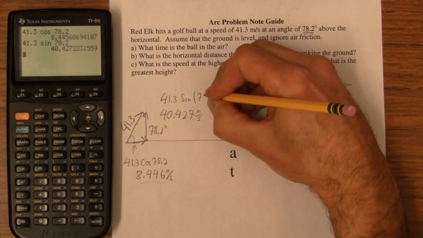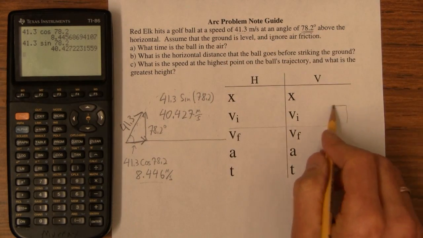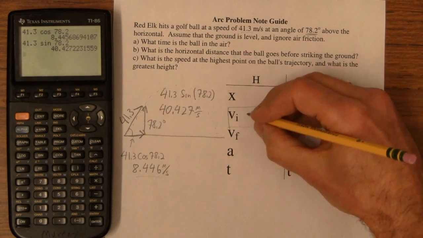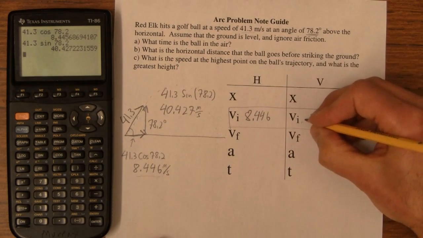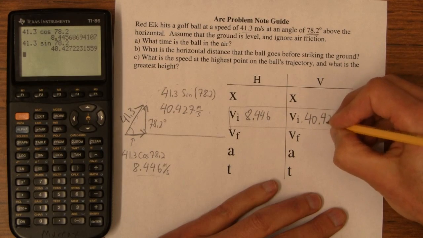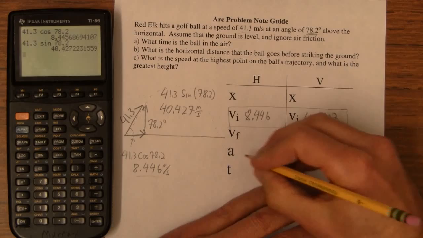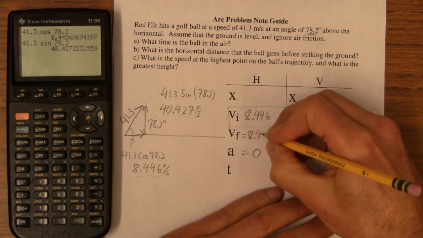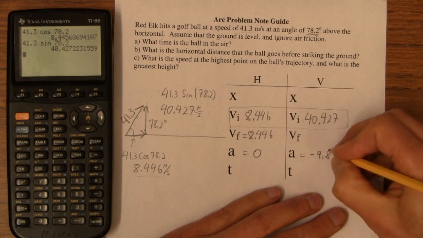This is what I did, 78.2. Now these things go in here right away. So when they give you a launch angle, you immediately know these: the horizontal is 8.446, and the initial vertical is 40.427. Now, all the things that are true from now on are still true. So this guy is 0, that makes this guy the same, 8.446. This is negative 9.8.